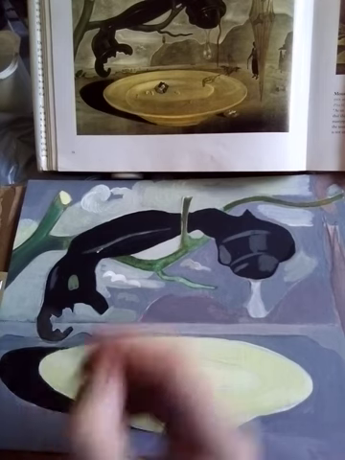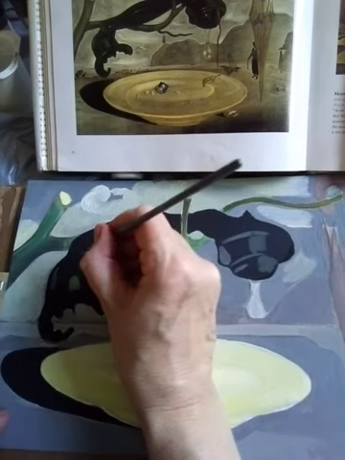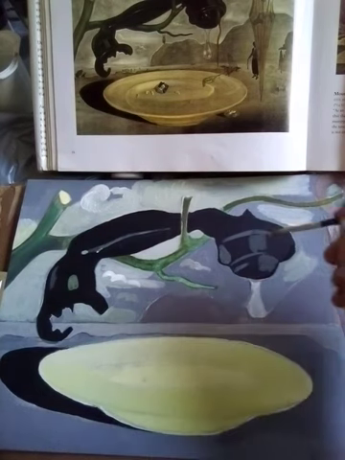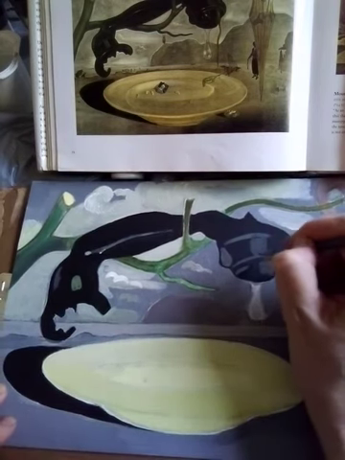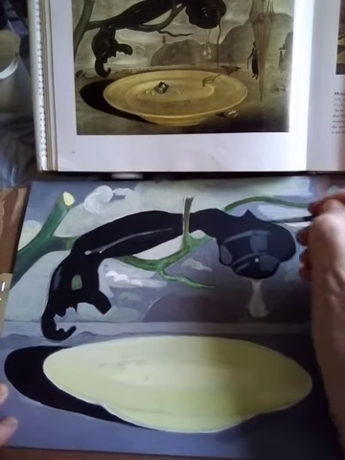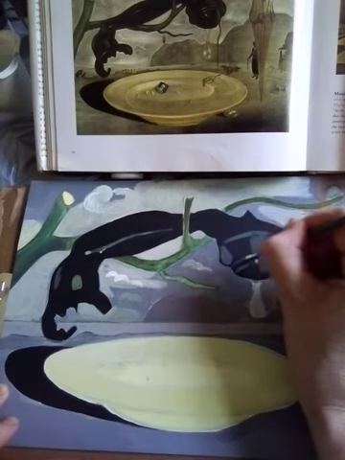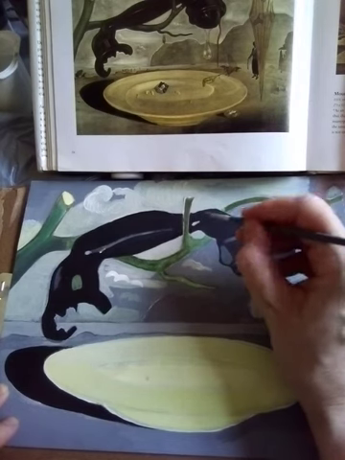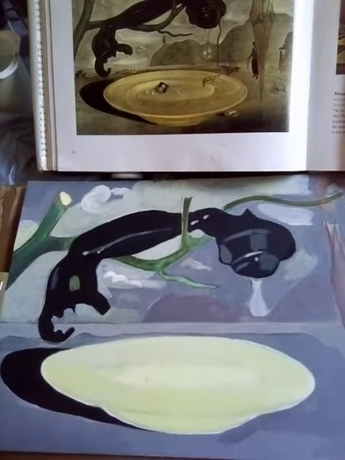So I'm going to put some very, very light areas just to emphasise the shiny, I think it's Bakelite plastic phone. Again, just subtle small marks will be enough.